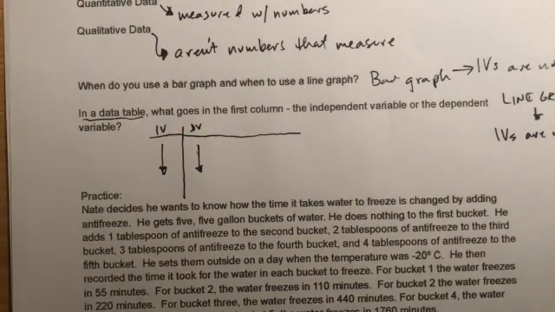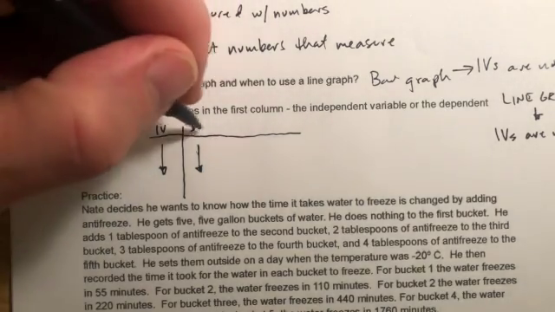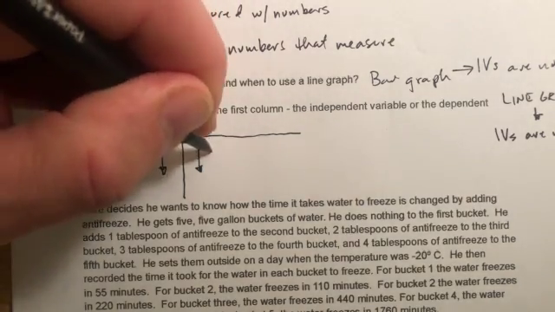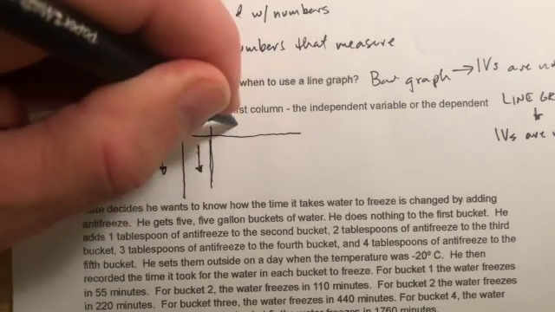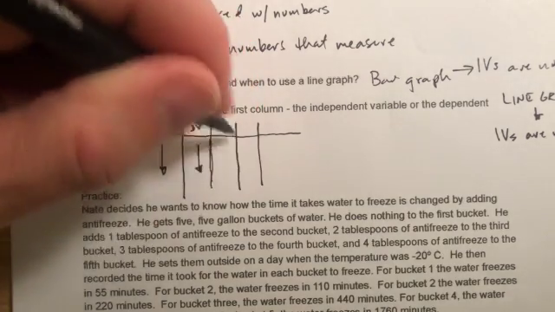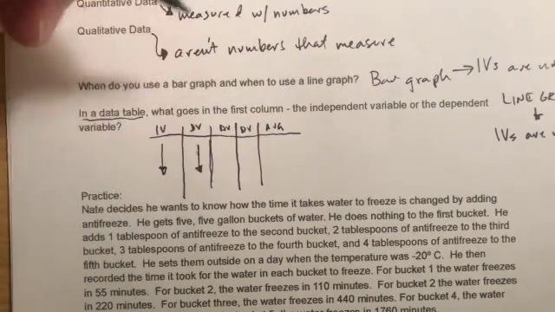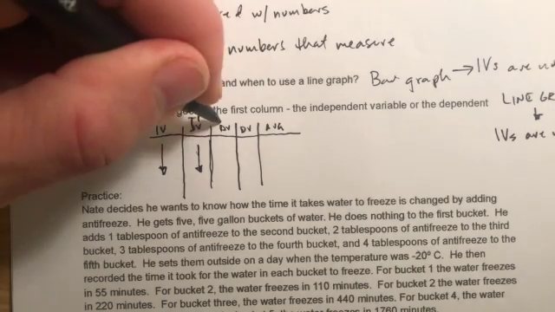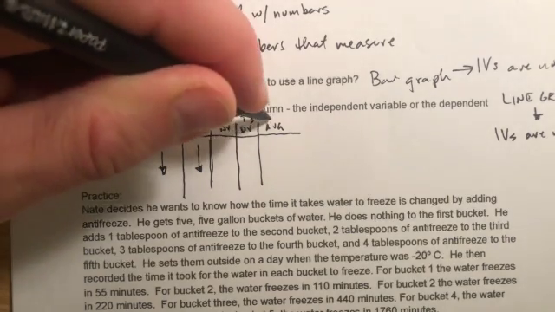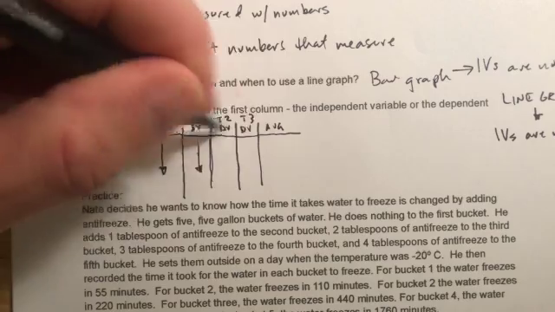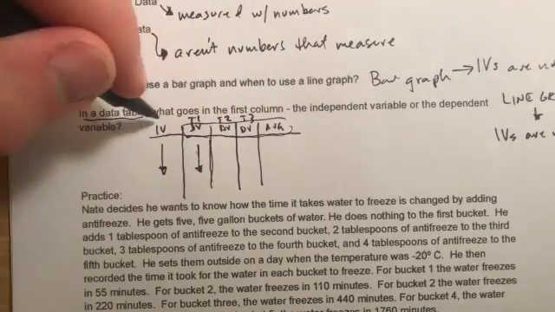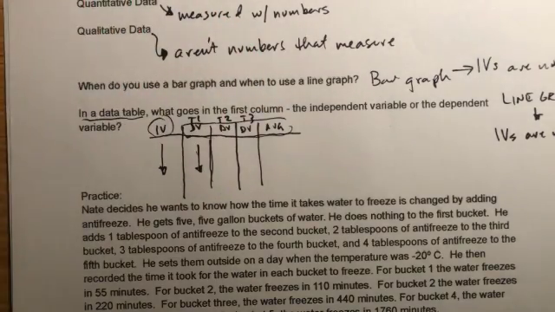But if I do multiple trials, I would have a number of columns that are all dependent variable. Even my average is an average of the dependent variables. So this would be trial 1, trial 2, trial 3, and then the average. But all of those are the dependent variables, but independent variable goes right here.